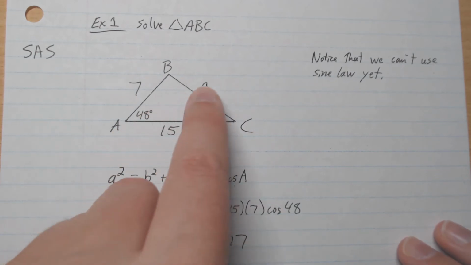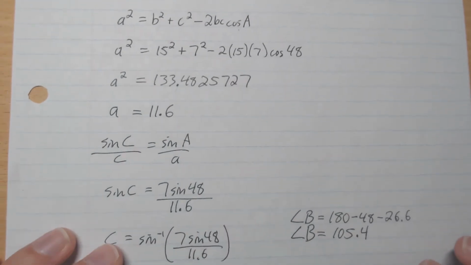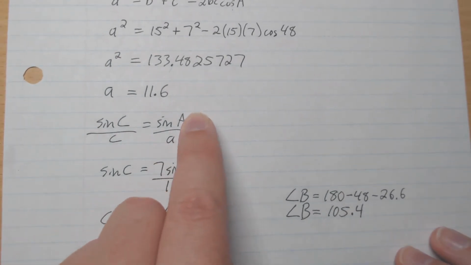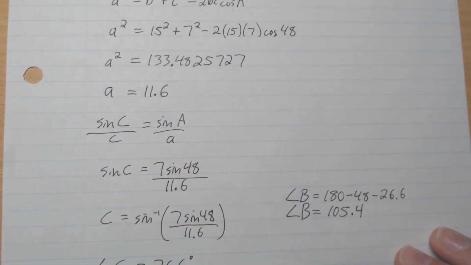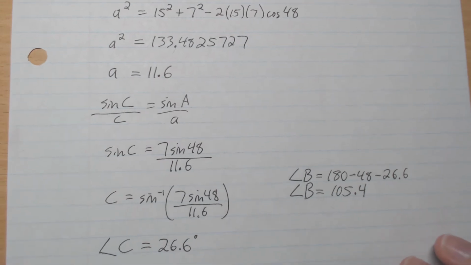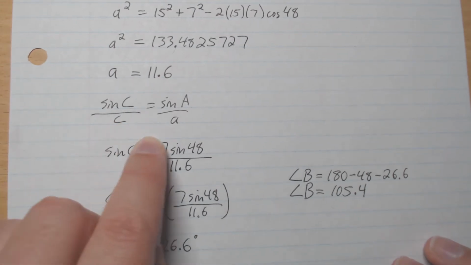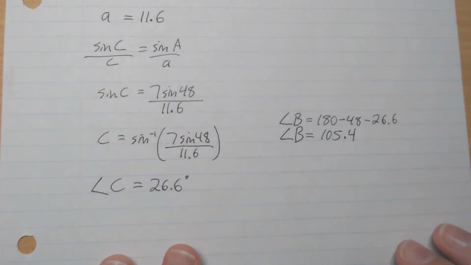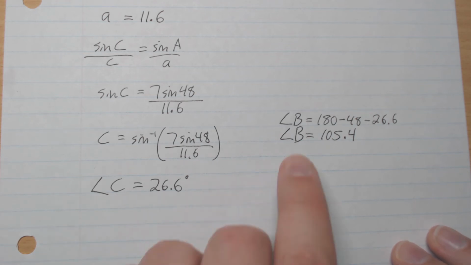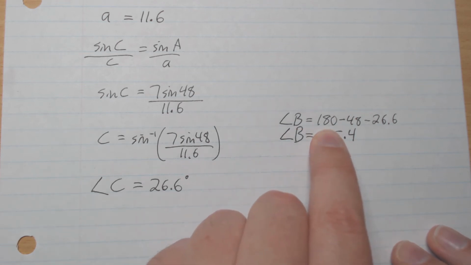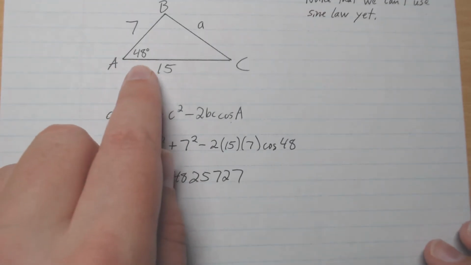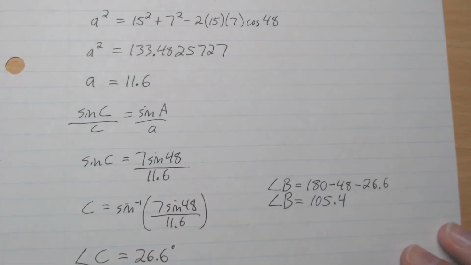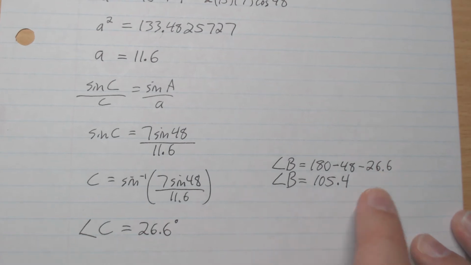And now we have angle and a side, so we can use the sine law now. Right, so angle A and side A, we have that. So we're going to find angle C right now. So we're going to go times C to both sides like that. Sine inverse to both sides. Angle C is 26.6. And to get angle B, we're going to do 180 minus 48 from up here, minus 48, and minus 26.6. So angle B is 105.4.